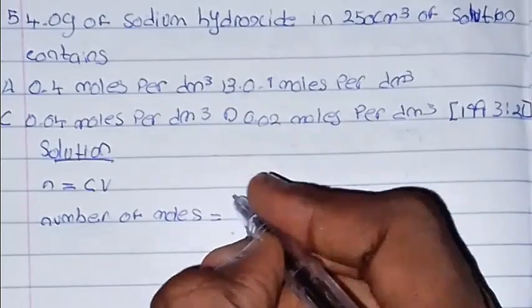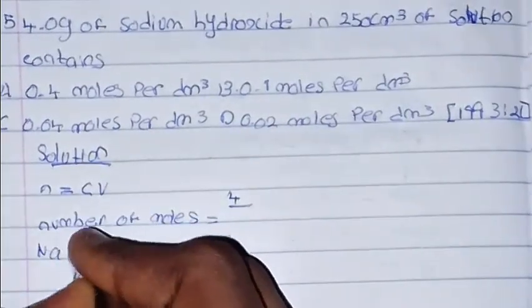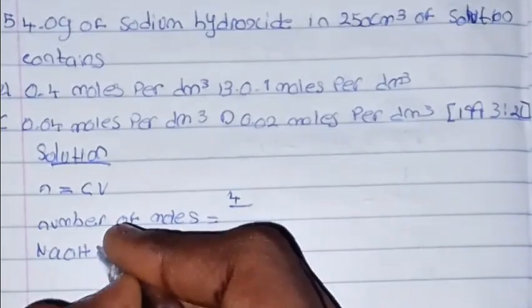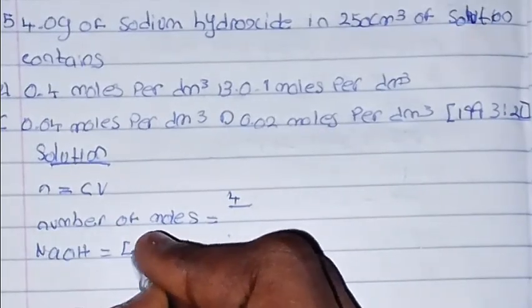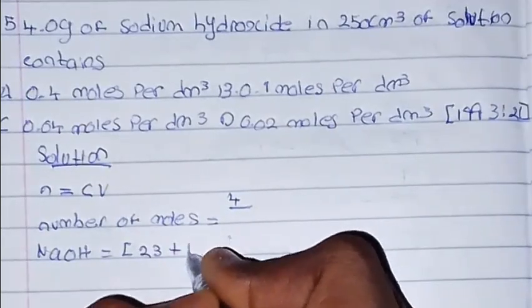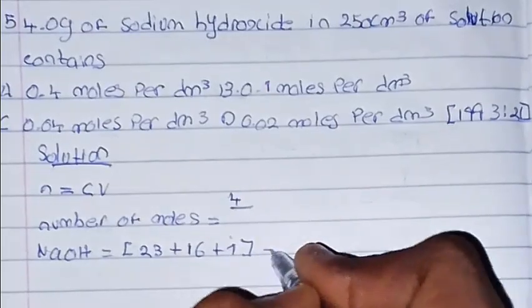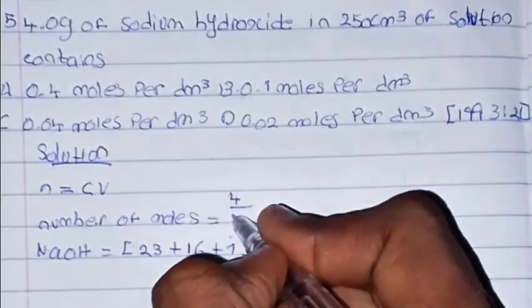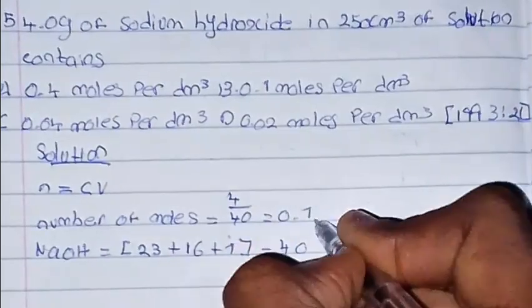Mass was given as 4. As for the molar mass, let's calculate it. NaOH: we're given the molar mass of each individual element, but you ought to know that by now. For NaOH, we have 23 plus oxygen is 16, hydrogen is 1. If you add everything here, you get 40. So let's input that here. 4 divided by 40, we're going to get 0.1 as the number of moles.